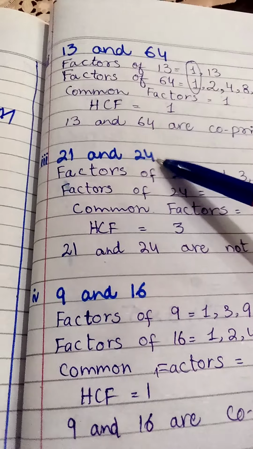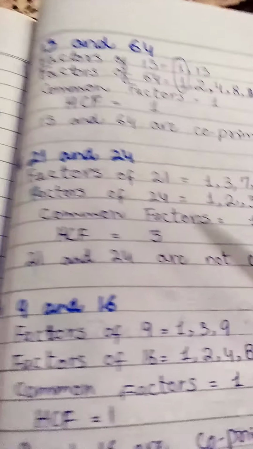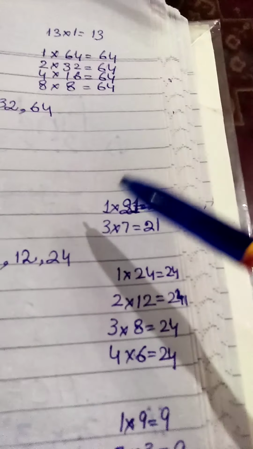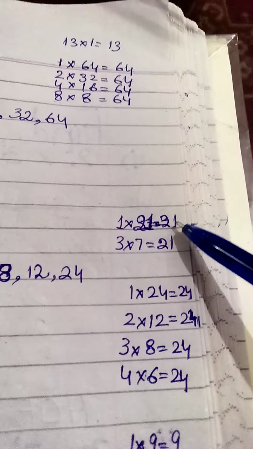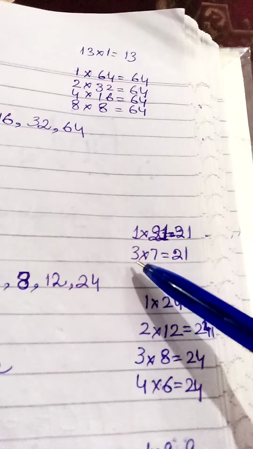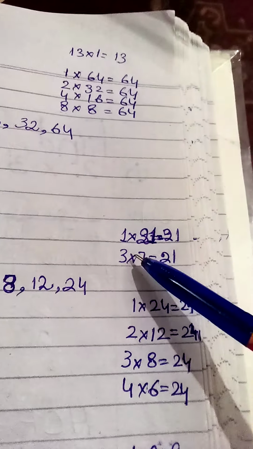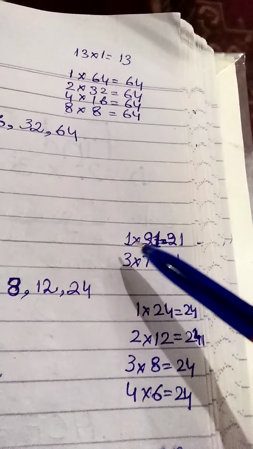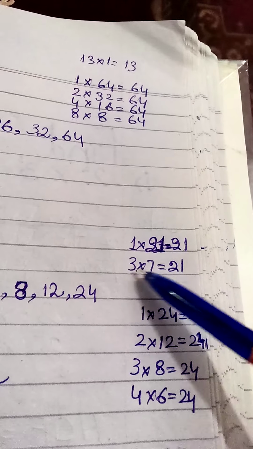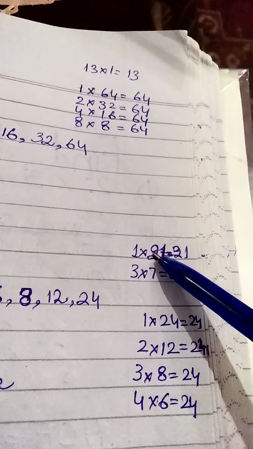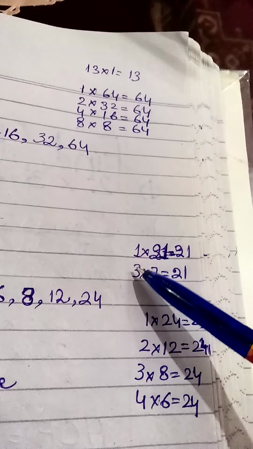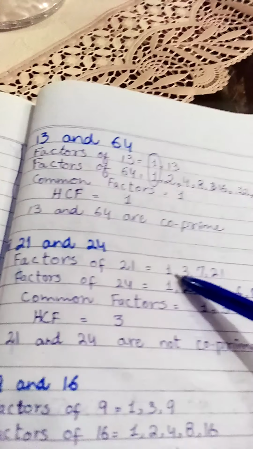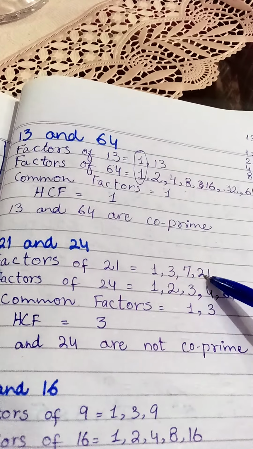We have to find the factors of 21. The factors of 21: 1 times 21 gives us 21, and the other pair which gives product equal to 21 is 3 times 7. So these four are the factors of 21. Which four numbers? 1, 3, 7 and 21.